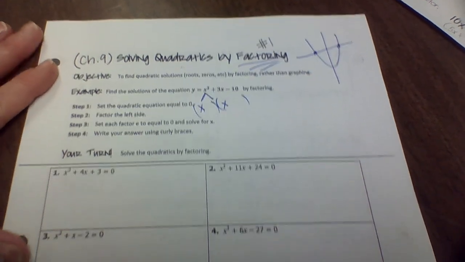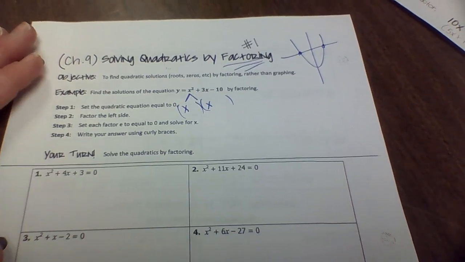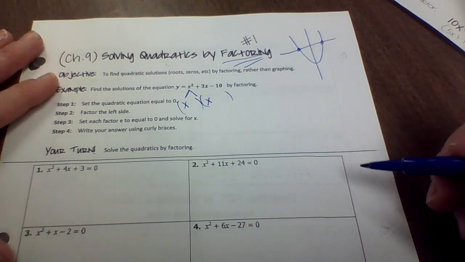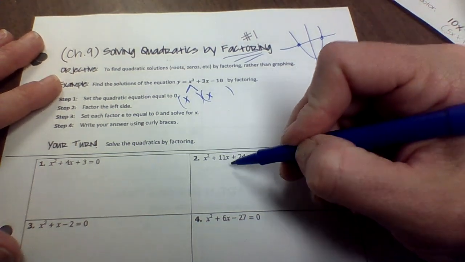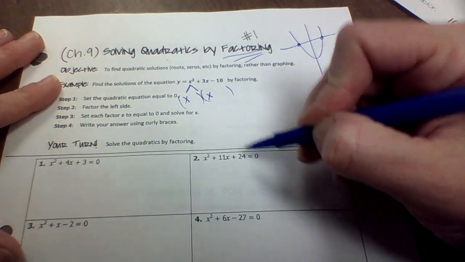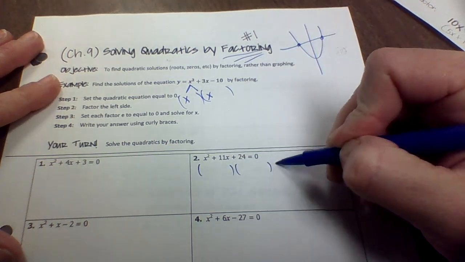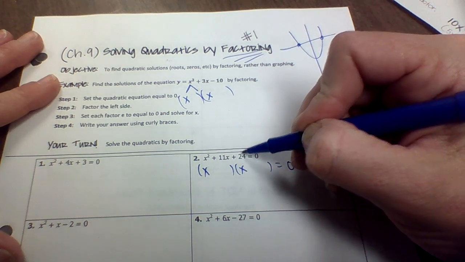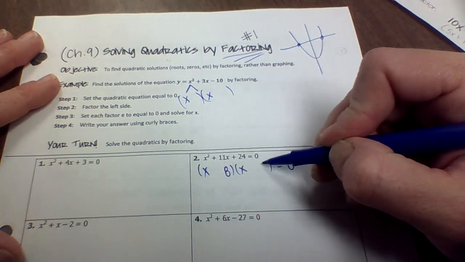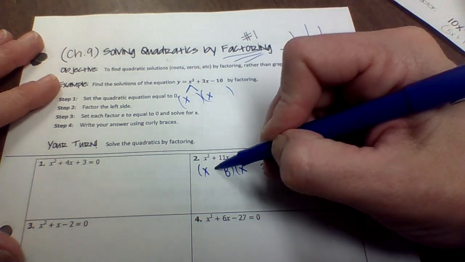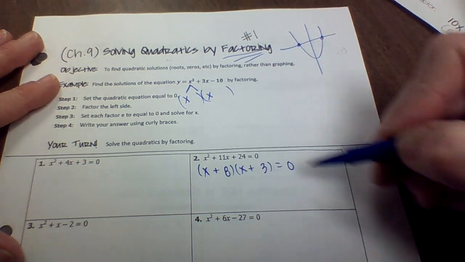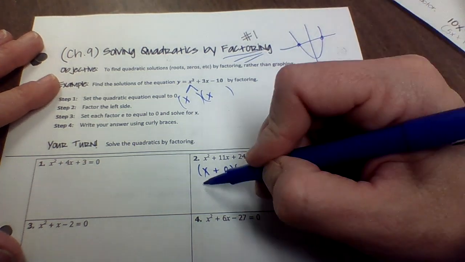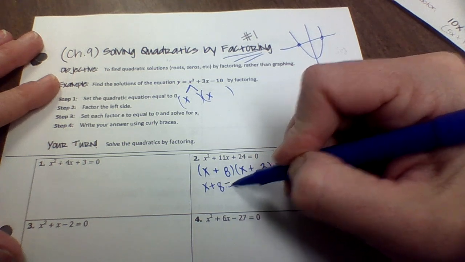All right, so let's go through. I'm going to go through and do a bunch of these right now and see how many we can get done. So this one, no coefficient, already set equal to 0. Let's go ahead and factor it. X and X, because there's no coefficient. The factors of 24 that add to 11 are 8 and 3. Cool, both signs positive.